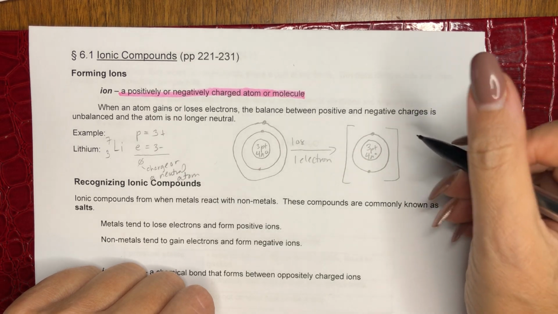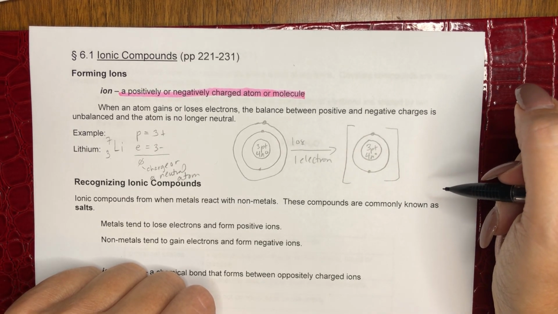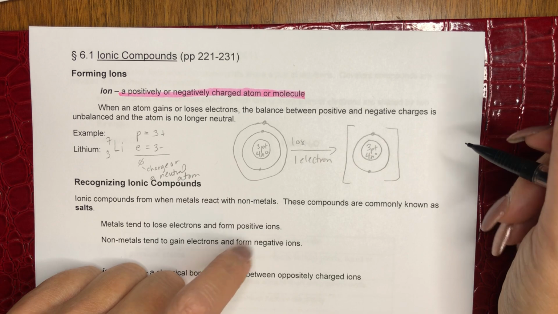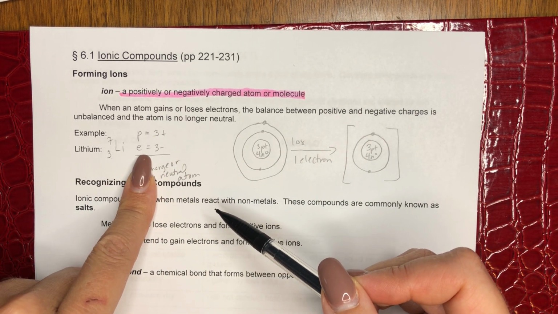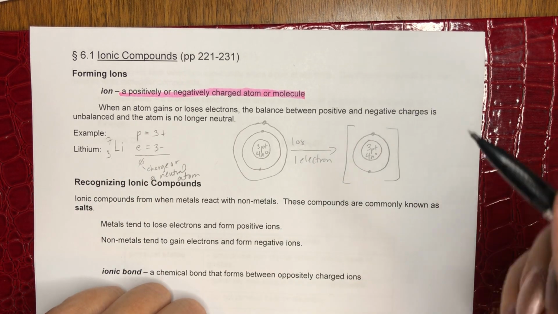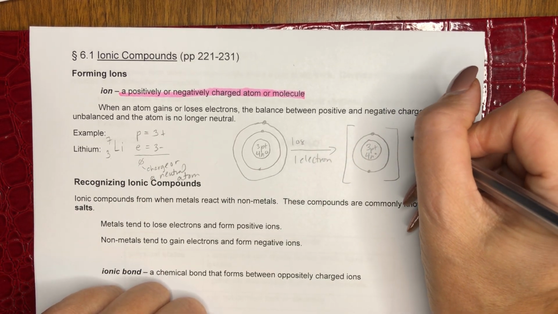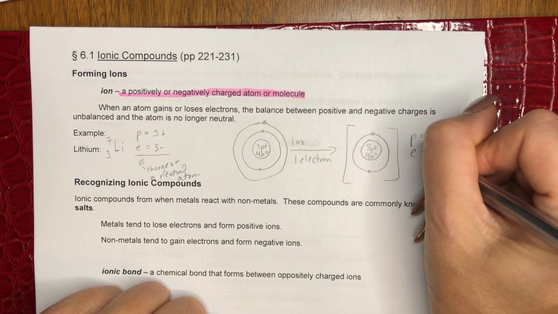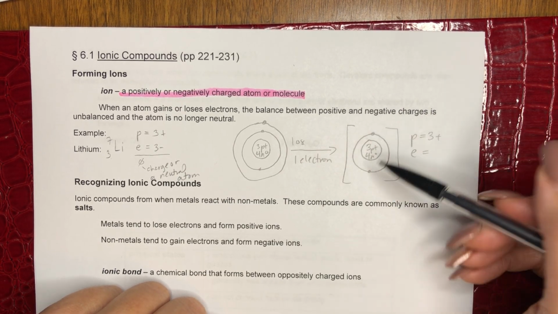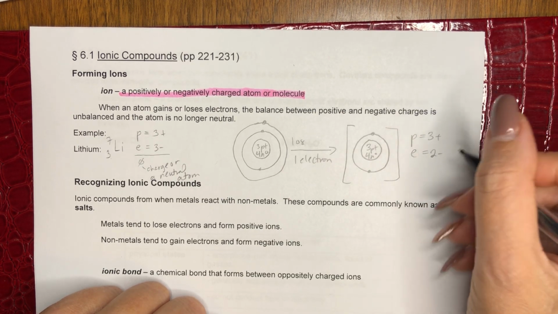And what is going to be the charge on this ion? Well, how do we figure that out? Well, here we looked at the protons and electrons in a neutral atom, but now it's not neutral. So let's do the protons and electrons for this. Our protons did not change. Our electrons did, however. We lost 1. So now we have 2 negatives.